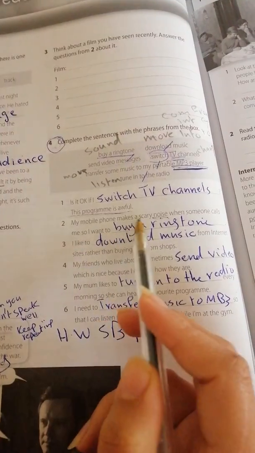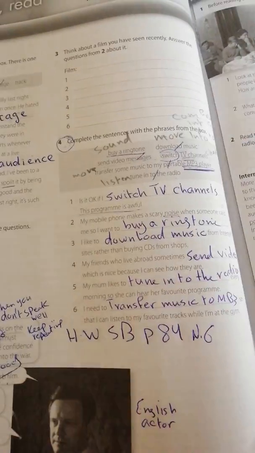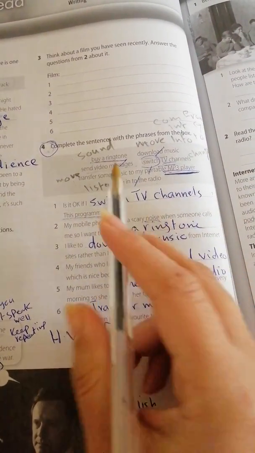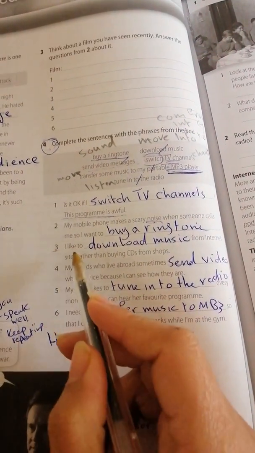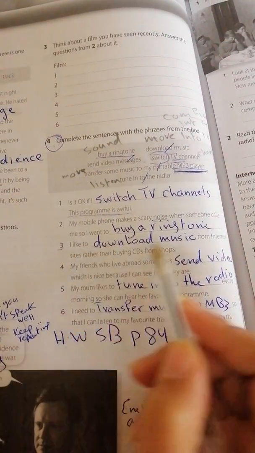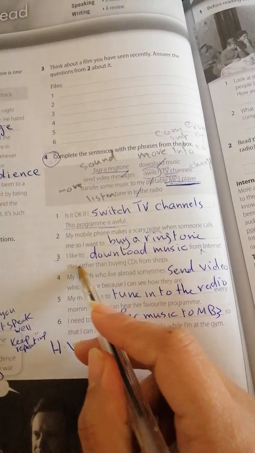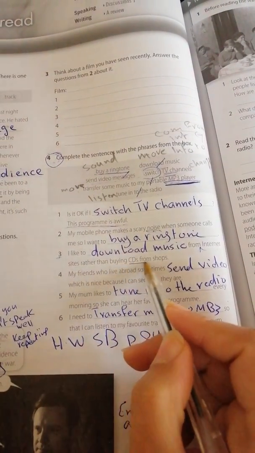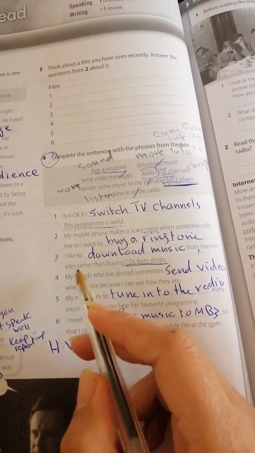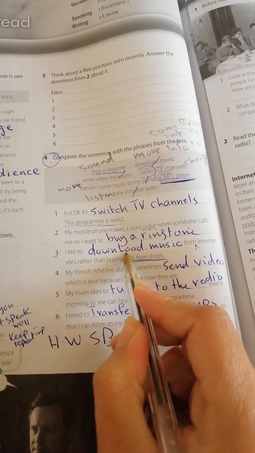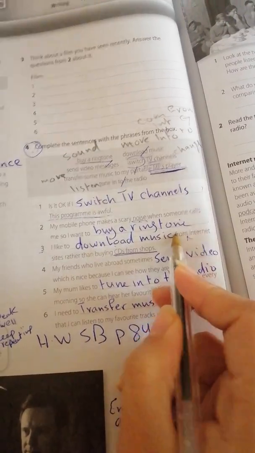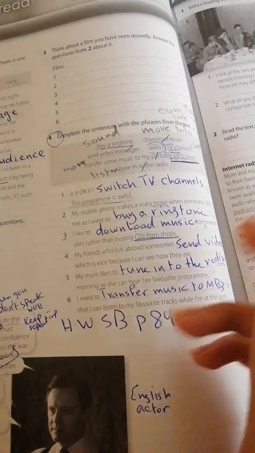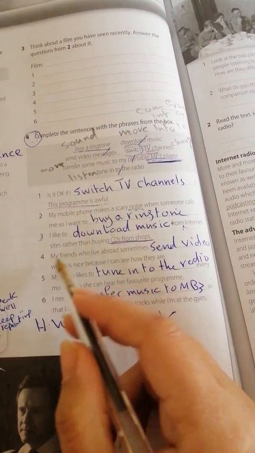So I want to, yes, the sound that you receive when you have a message. This is what? Buy a ringtone. Number 3, I like to download music from internet sites rather than buying CDs from shops. Basically you download the music from the internet to your phone or to your computer.